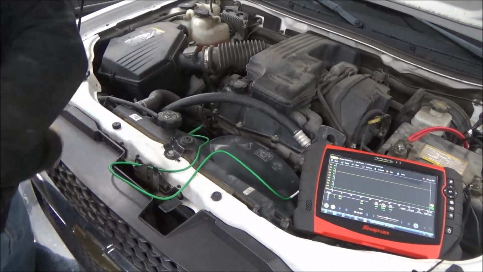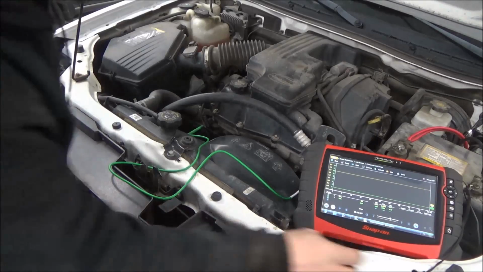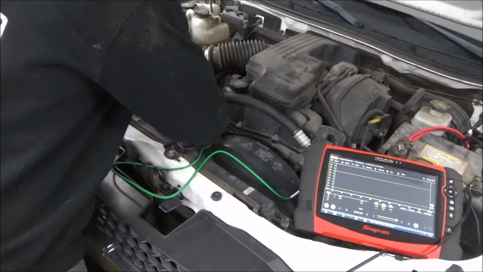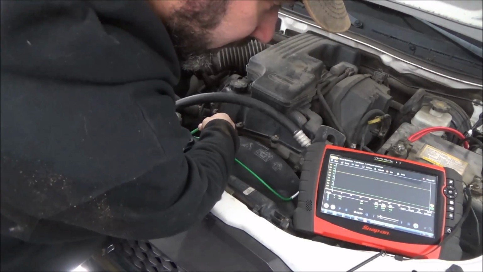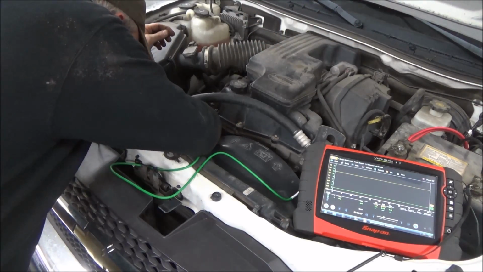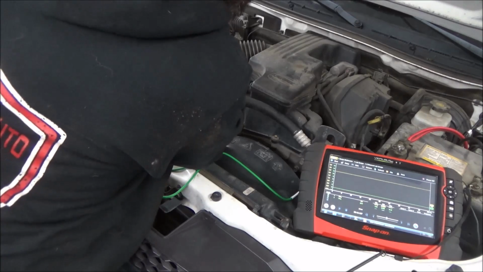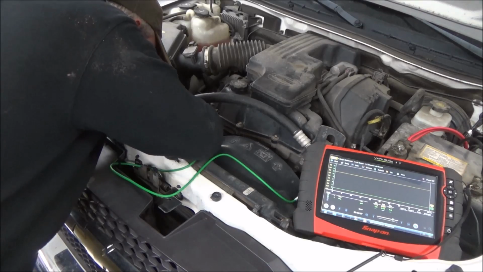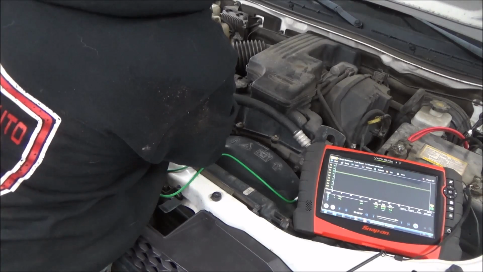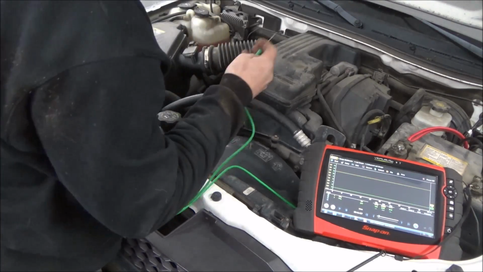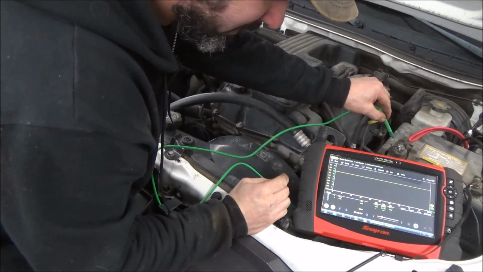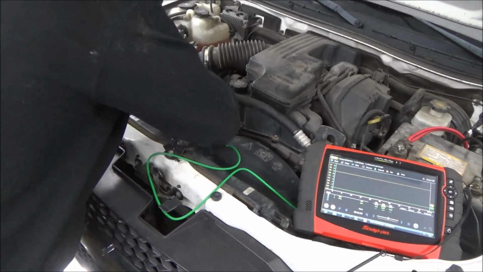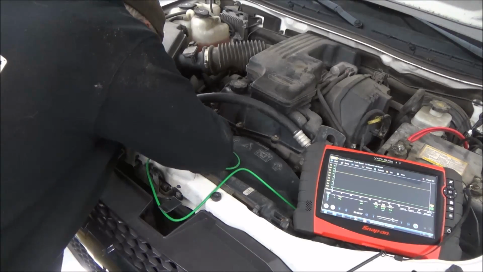Okay, I went down there, all filthy now. Wiggled our ground. And now, there we go. Now our 0.0. Let me see what our feed is here. Must be the ground wire. There we go. 11.83 volts. I thought it said it was a 12 volt sensor. Yeah, our battery voltage is 12.31. Okay, we're back in business.